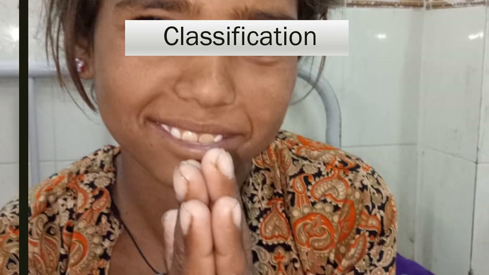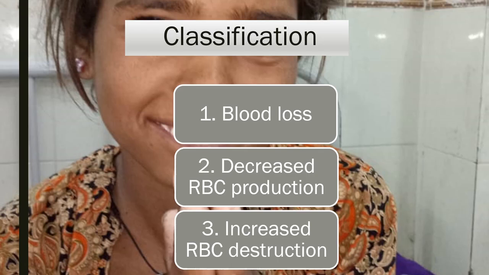We have to classify the anemia. There are two types of classification: one according to the underlying physiological changes, and the second according to the RBC size. According to the underlying pathophysiology, there are three categories. First, due to blood loss, it may be acute or chronic. Second is due to decreased RBC production, as seen in nutritional deficiency, aplastic anemia, bone marrow infiltration like leukemia and other malignancy, also seen in erythropoietic anemia.